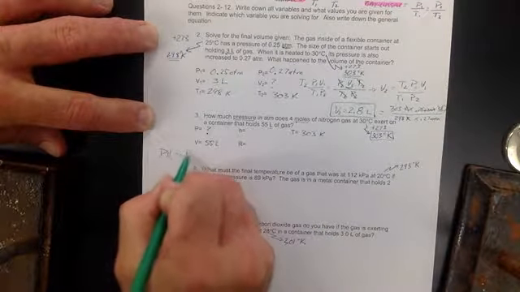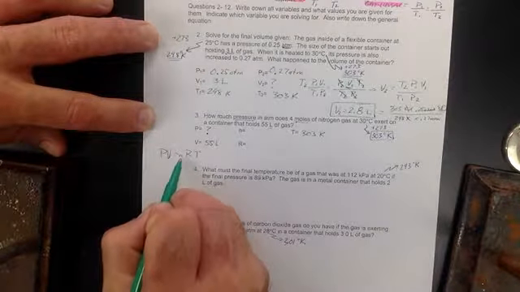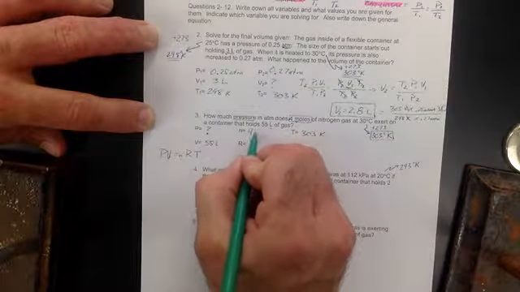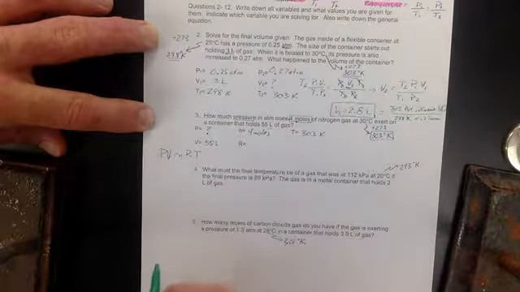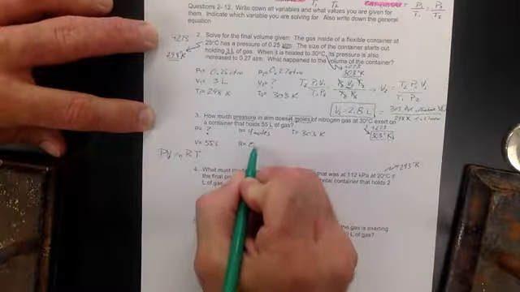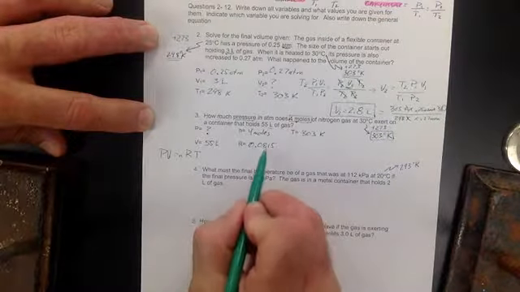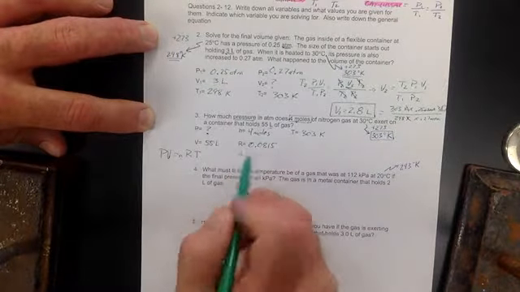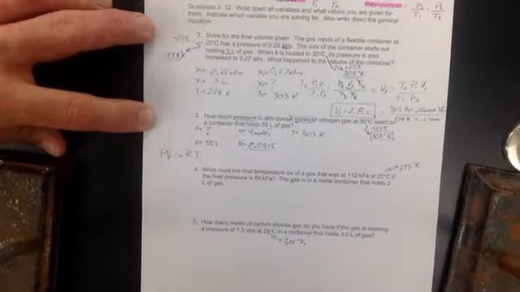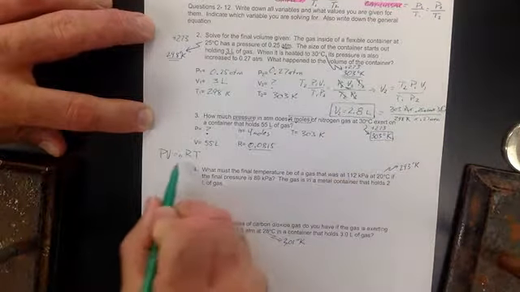PV equals nRT. So pressure, volume, temperature, n, remember, stands for number of moles. Right here in the equation it says number of moles, that's 4 moles. So I'm going to write that in. And R is my constant. R, remember, on the back side of the periodic table will be listed as 0.0821. Okay, that's a constant. You don't have to calculate it. You don't have to know that. I will give that to you. Okay, and then I just go to PV equals nRT, right here, and I plug it in.